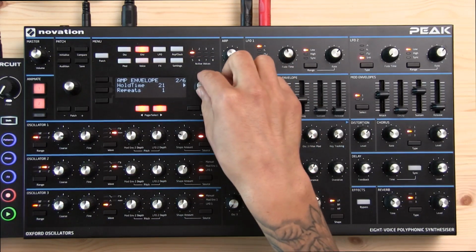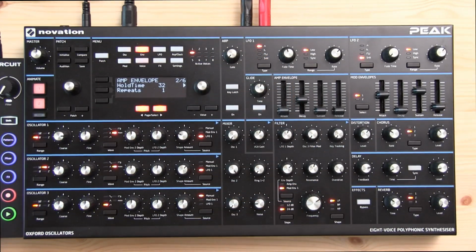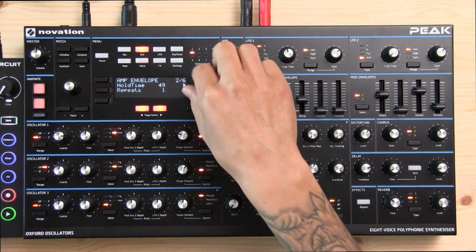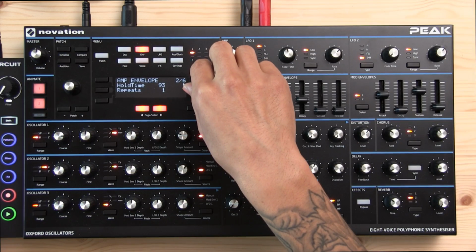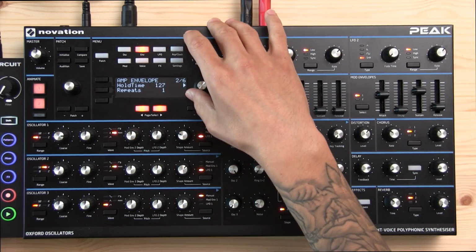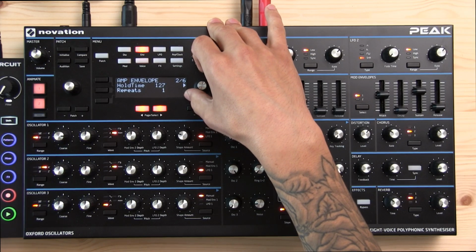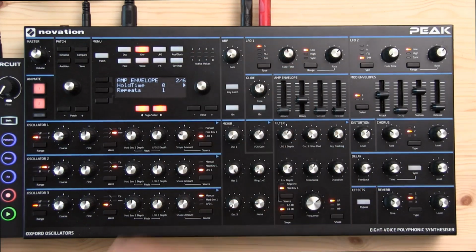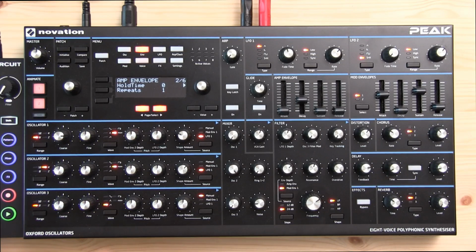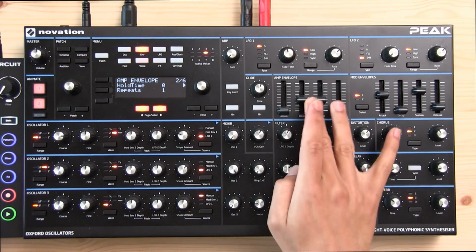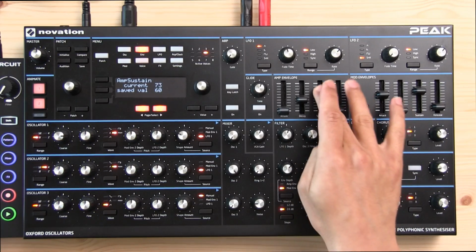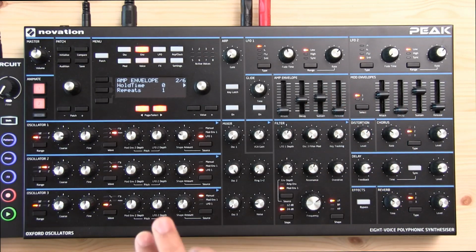hold time, which is basically a dedicated how long the envelope will stay held. I believe it goes up to a total of 500 milliseconds. Yeah, it's about half a second. And the repeats is going to repeat between the attack and the decay portion of the envelope. So you can hear how I can set my sustain to here, but it's going to peak over that because it's just moving over the attack and the decay.